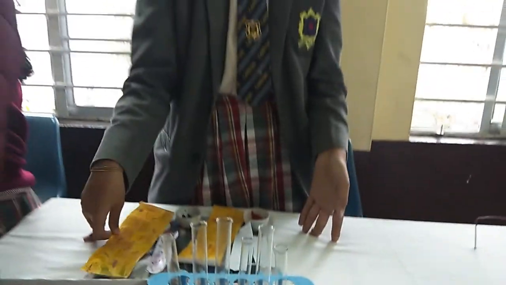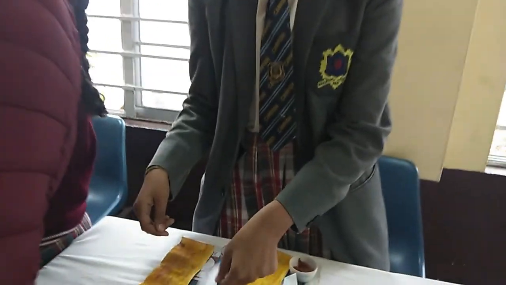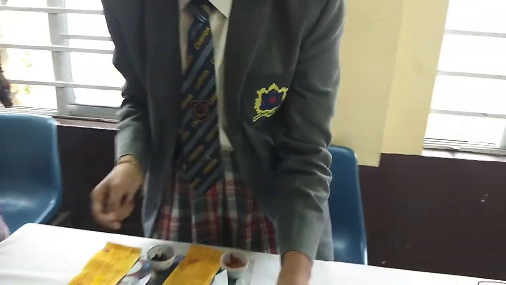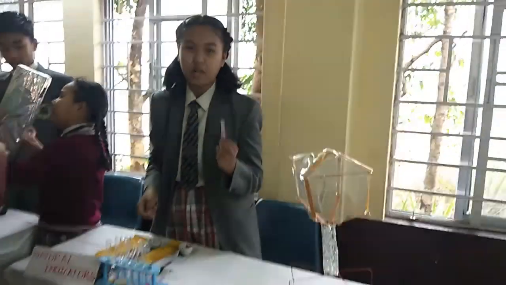Some natural indicators are turmeric, or, as you know, the most commonly found litmus paper. A litmus paper turns red very fast.